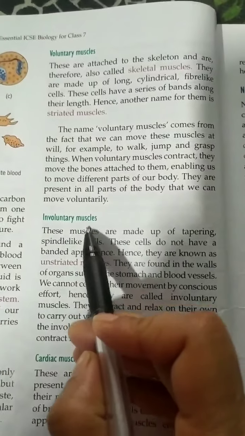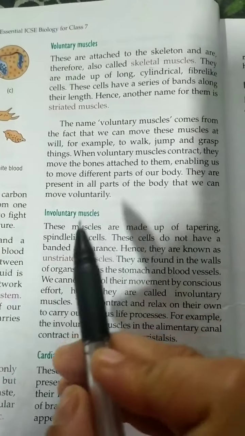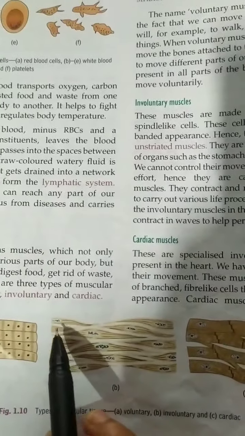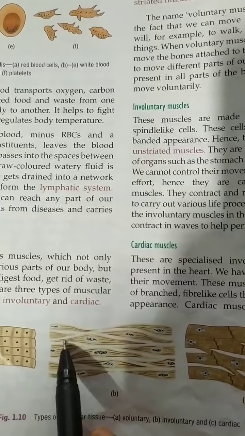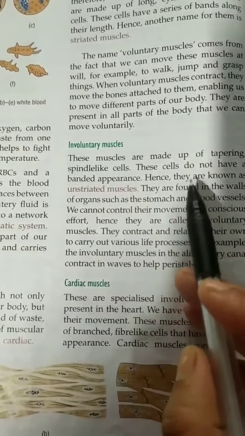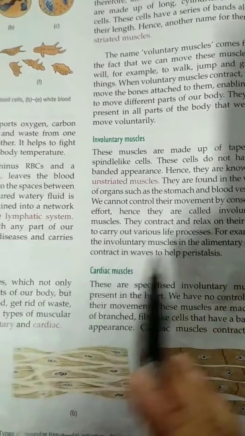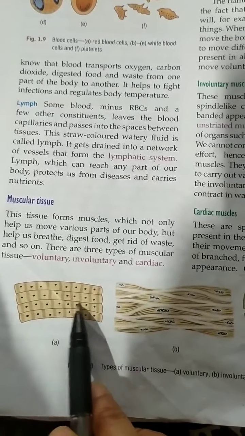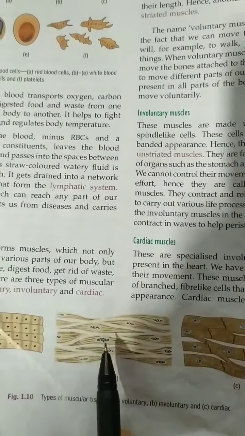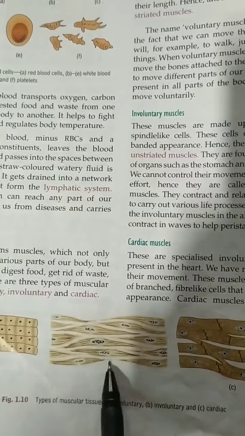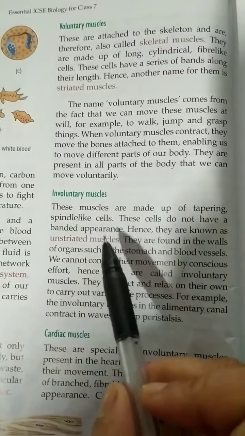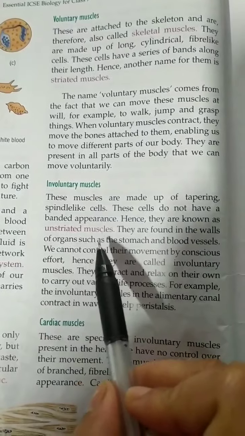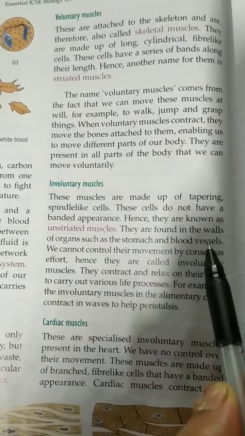The next type of muscles are involuntary muscles. These muscles are made up of tapering and spindle-like cells. You can see here tapering and spindle-like cells, and they do not have a banded appearance. Unlike the voluntary muscles, which have parallel bands, the involuntary muscles do not have any parallel bands. So they are known as the unstriated muscles, and they are found in the walls of organs such as the stomach and the blood vessels.